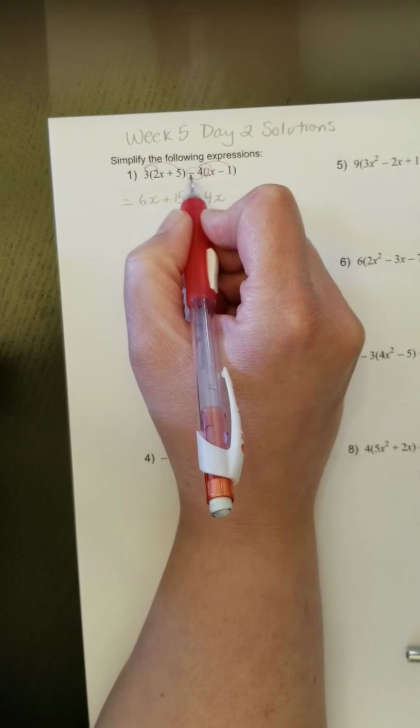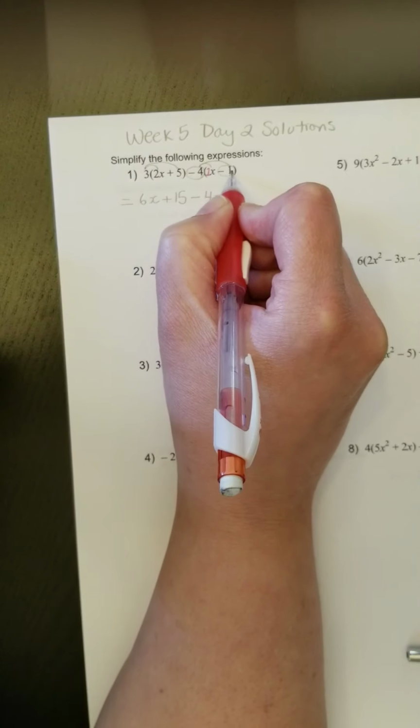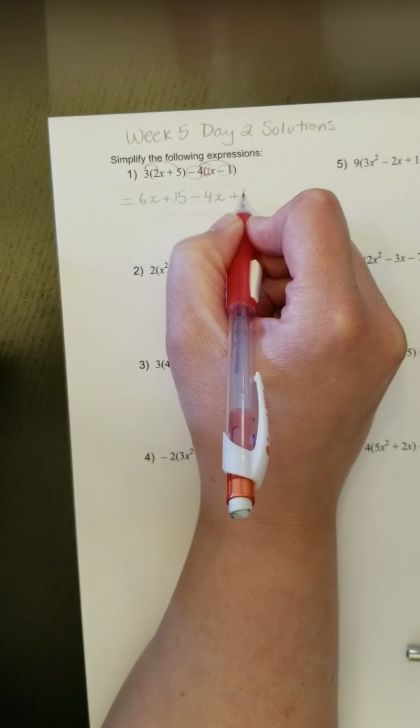Now the next one, this is where some mistakes were happening. We've got a -4 times a -1. Negative and negative is positive, and 4 times 1 is 4.